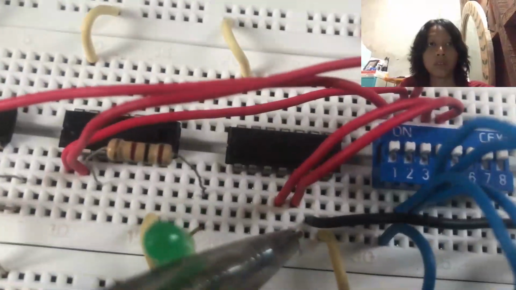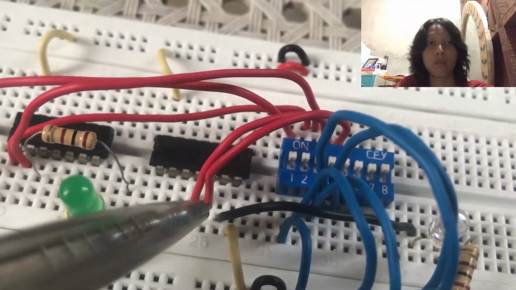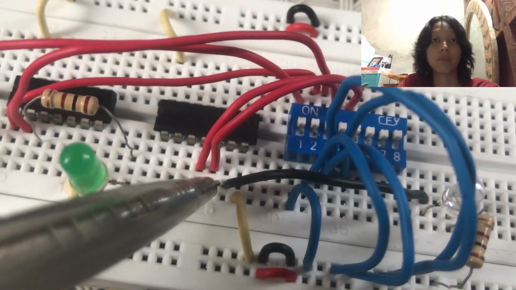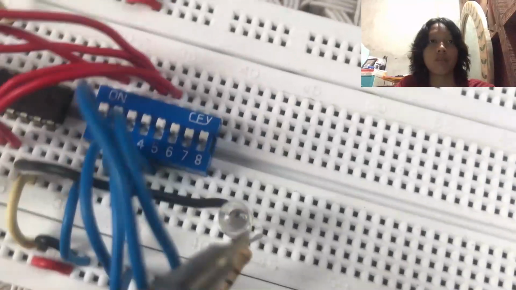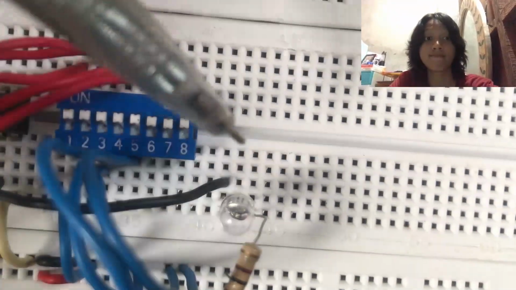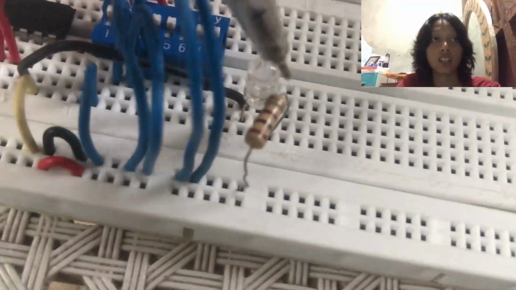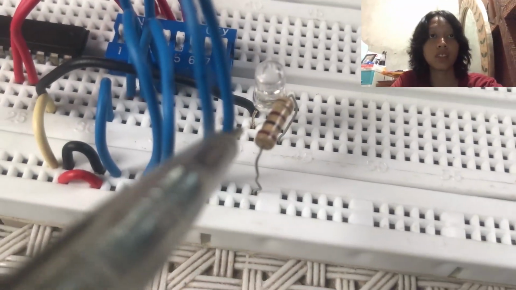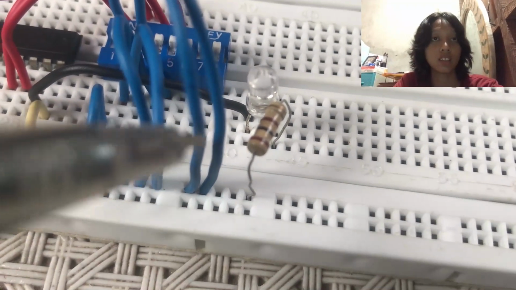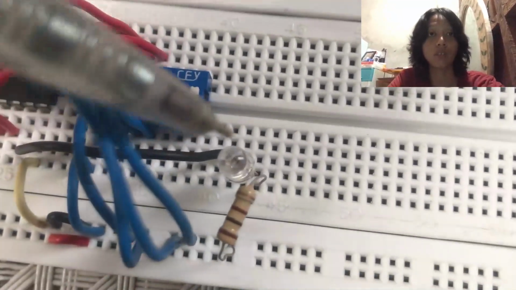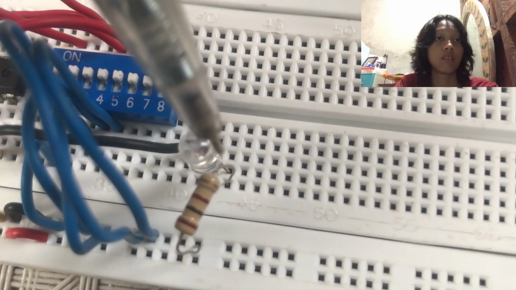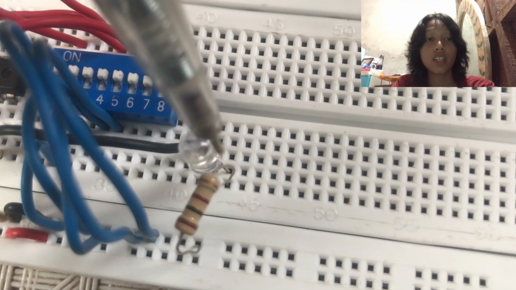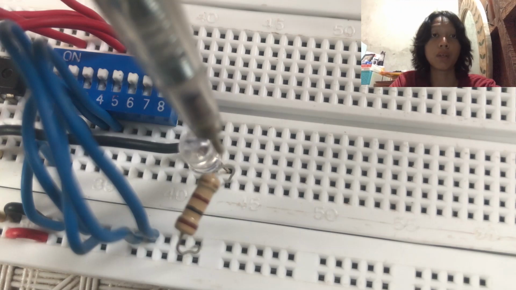Then for the output, we use a black wire to connect it from pin 6 of the IC to the area where it is free from any constriction. Then we use an LED light to show how the AND logic gate works, and place the positive side of the LED just below the other end of the black wire, and the negative side of the LED to any open area of the breadboard.